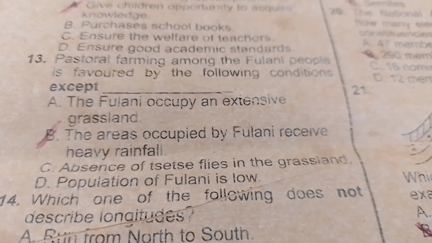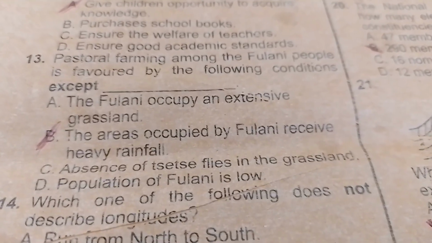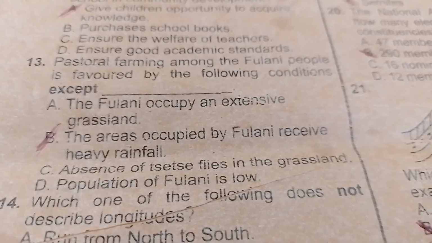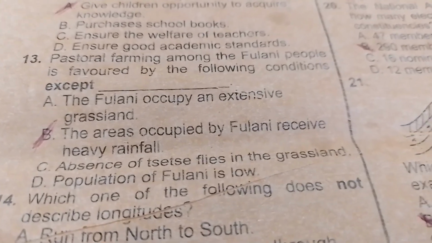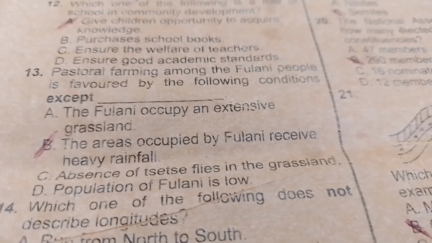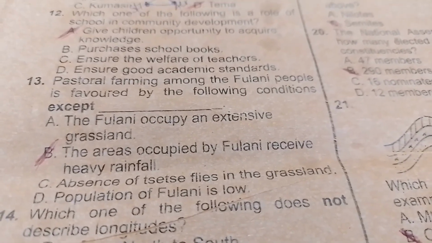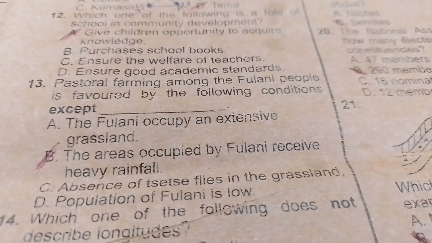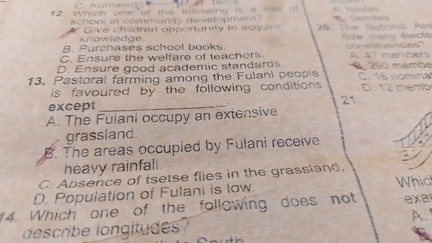We Africans say that agriculture is our backbone in Africa. Almost all African countries depend on agriculture. So if the region where the Fulani live was receiving enough rainfall, they could be doing something different like farming, but not pastoral farming.